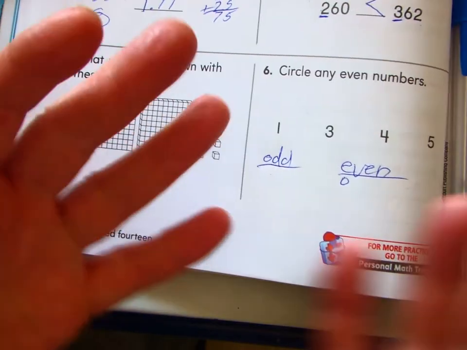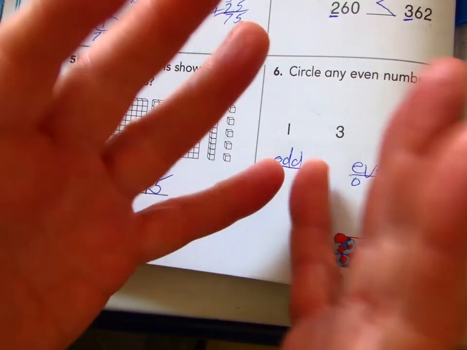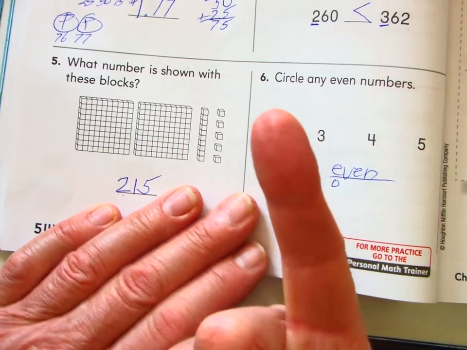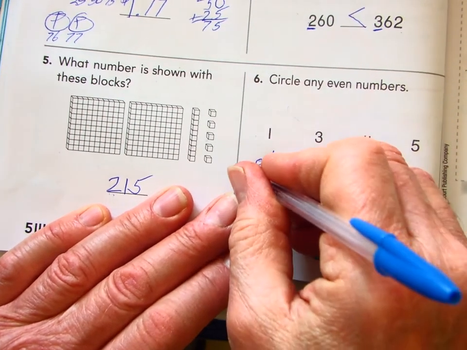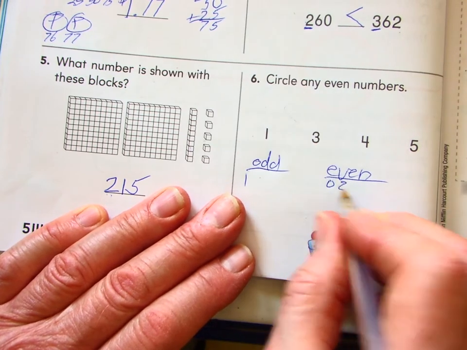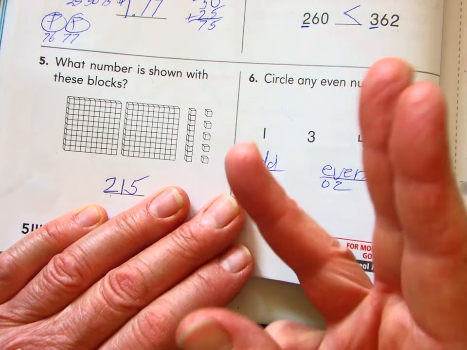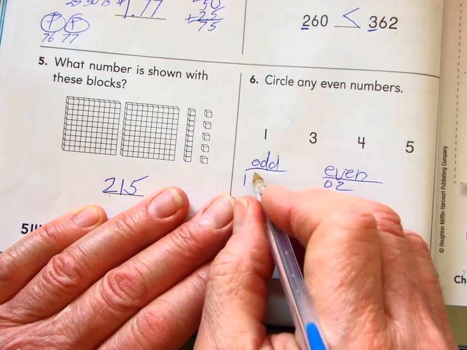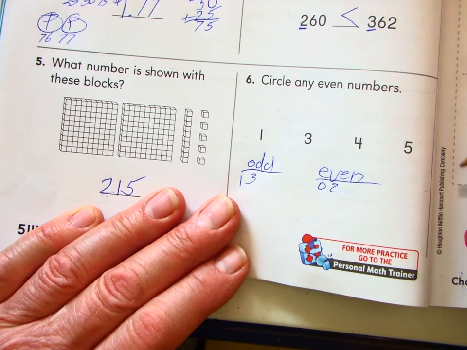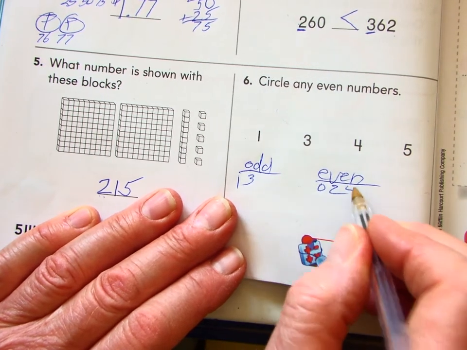You can think of 10. 10 is even because they all pair. They all match. So 10 is even and 10 has a 0. How about the number 1? No partner, so it's odd. How about the number 2? Partners, even. How about the number 3? No partner, odd. 4. They each got partners, even, and so on.